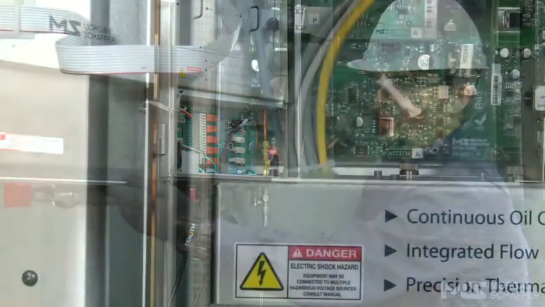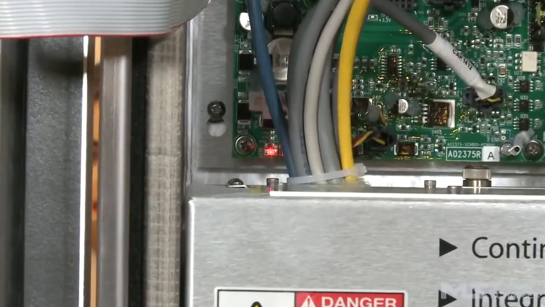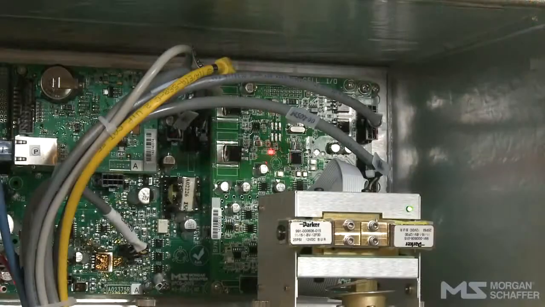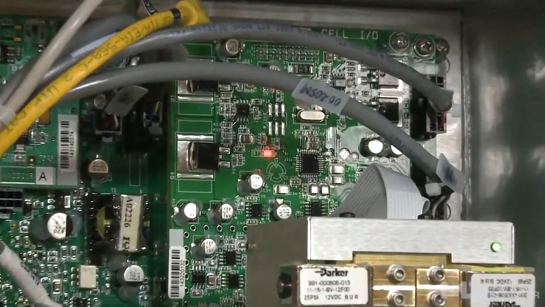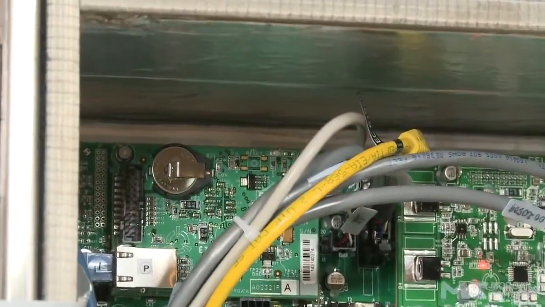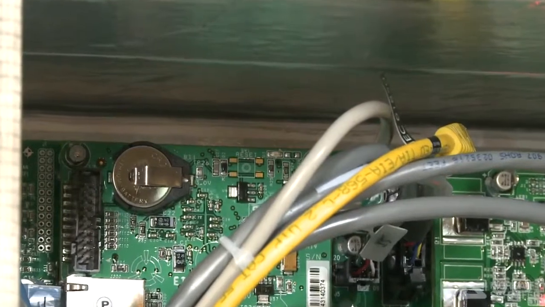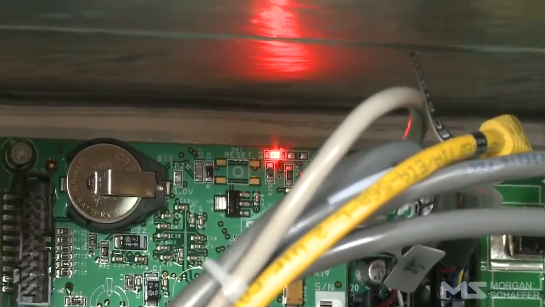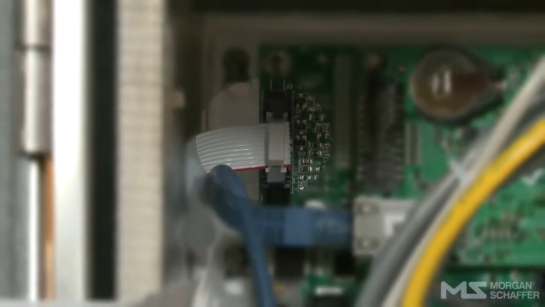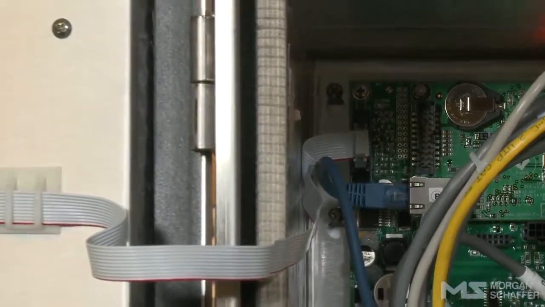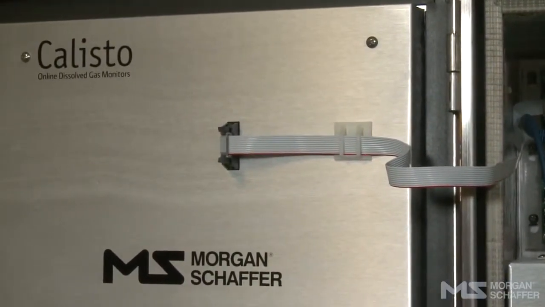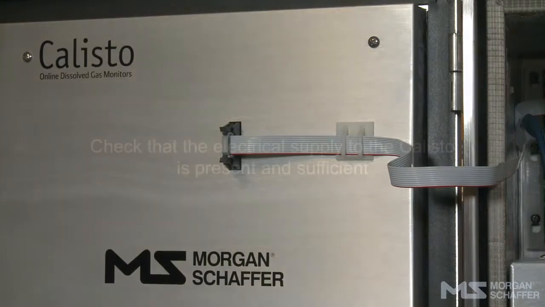Check whether the LEDs are working normally. That is, the power LED is on. The cell's I/O card LED is on. The central unit's LED is flashing. If this is the case, check that the flat cable connecting the display to the main I/O is properly connected at both ends. If these items are in order, the door needs to be replaced.